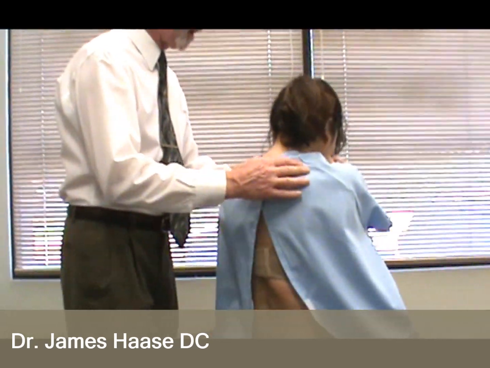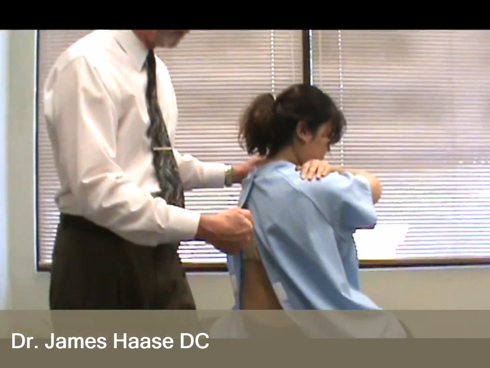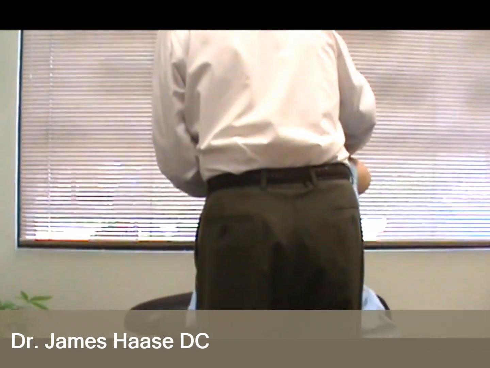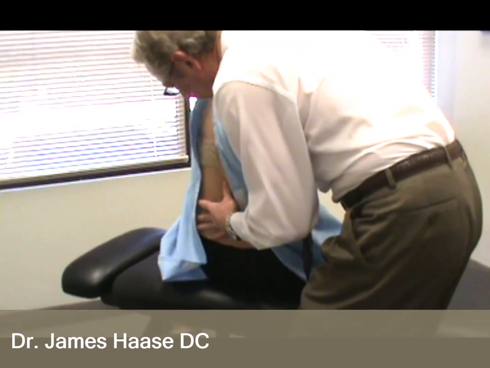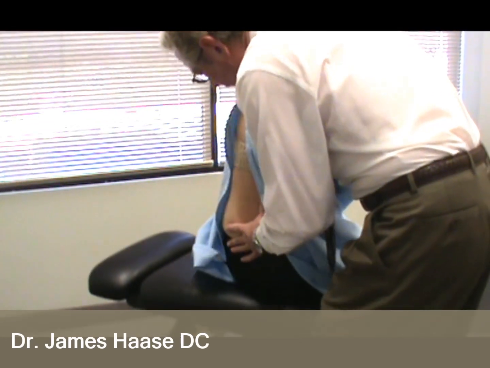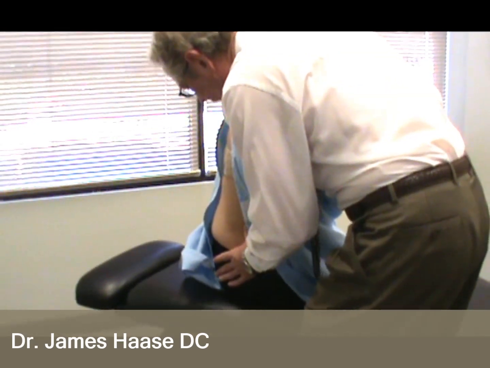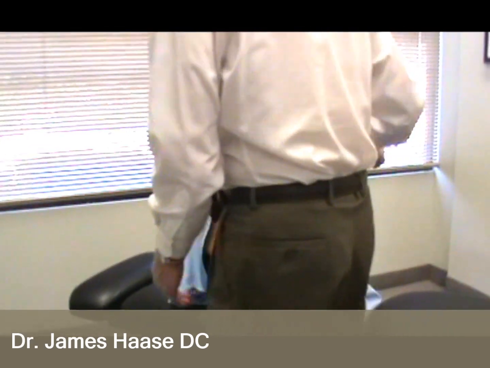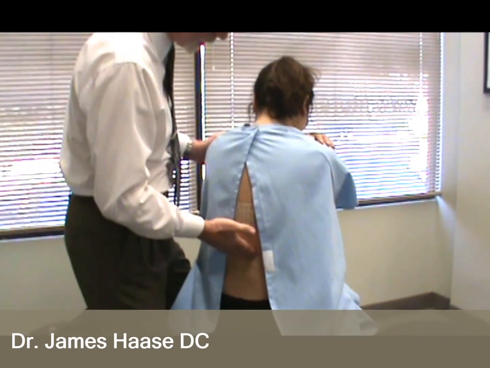Now we're going to go in the opposite direction. You'll just change your hands over for me, and we're going to feel any restriction going on the left rotation, or rotation to the right. And again, we're just feeling the movement of the spinous process as my thumb is contacting them, feeling for any restrictions. Everything feels very good that way. There's nothing restricted. The next thing we're going to look for is any restriction of movement of flexion and extension.